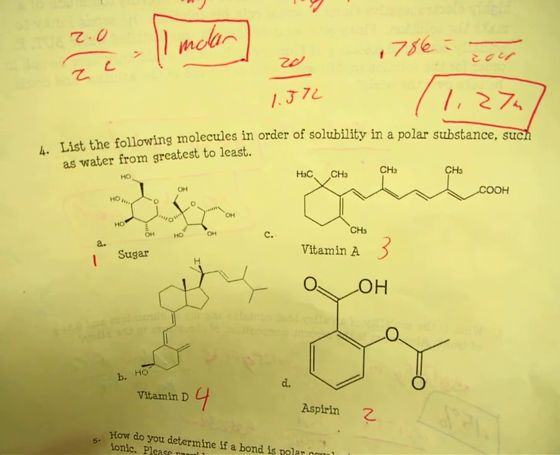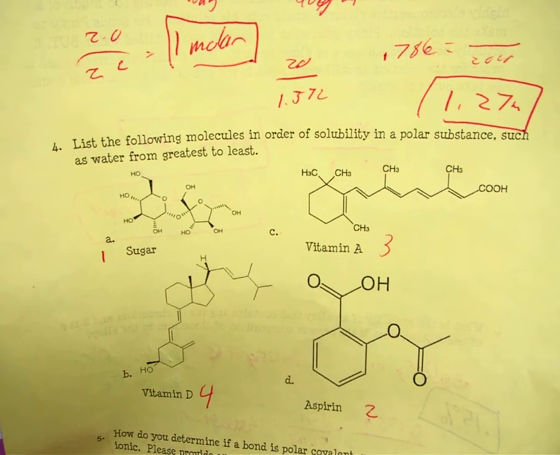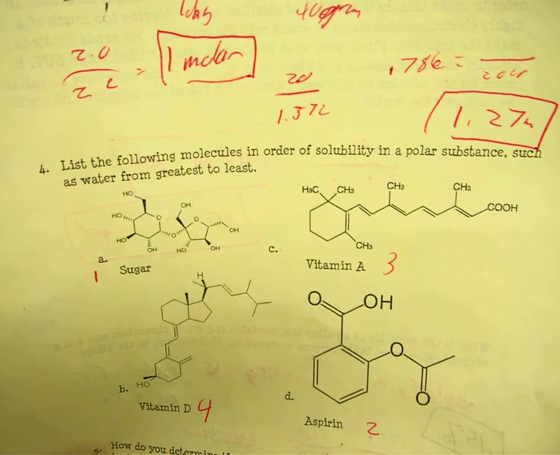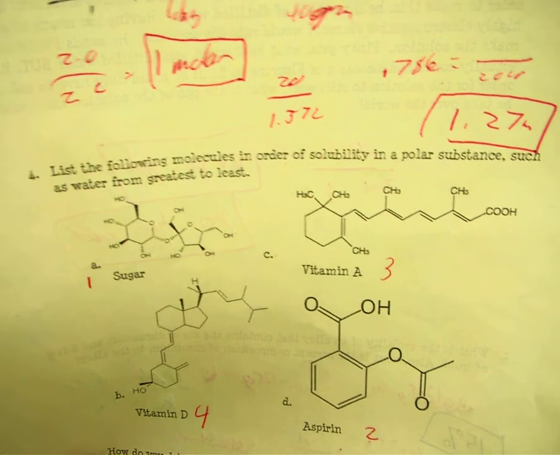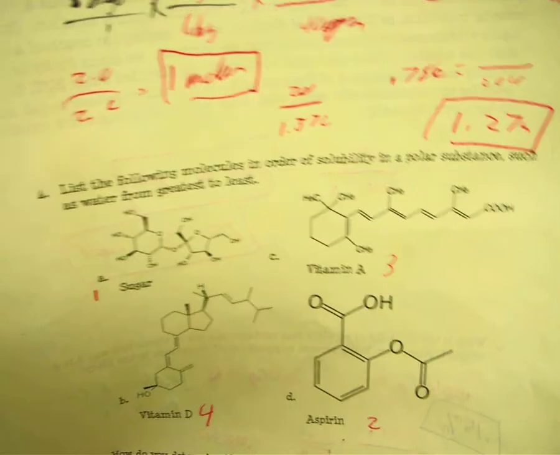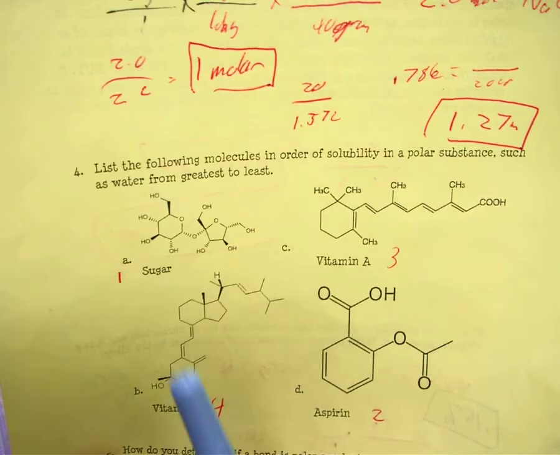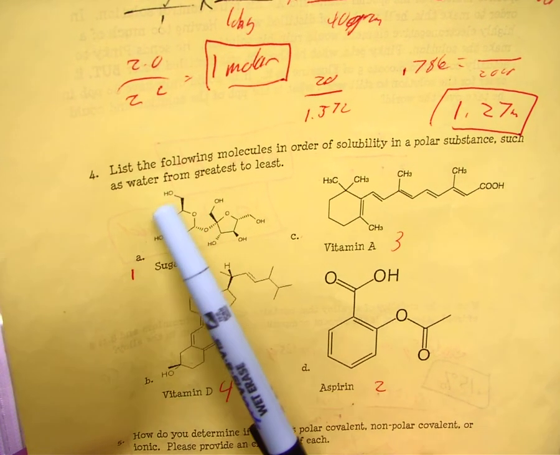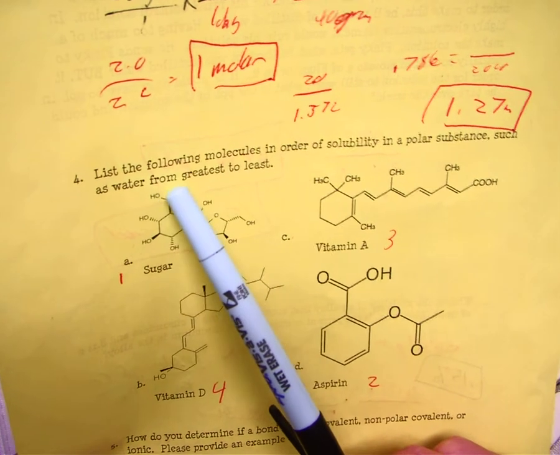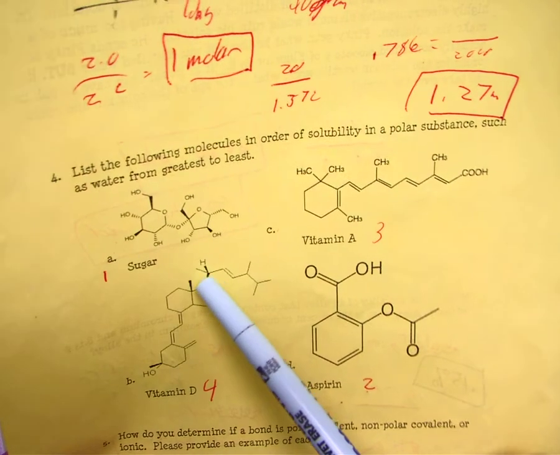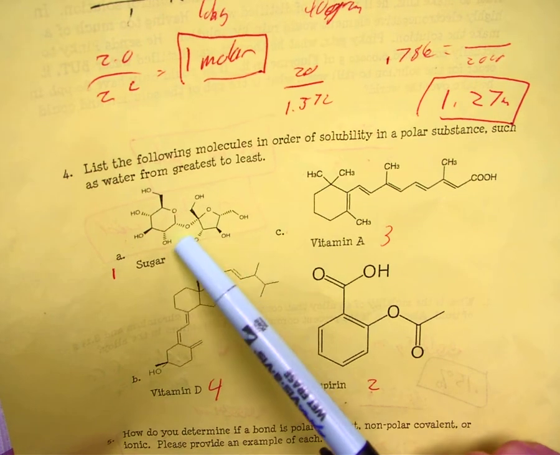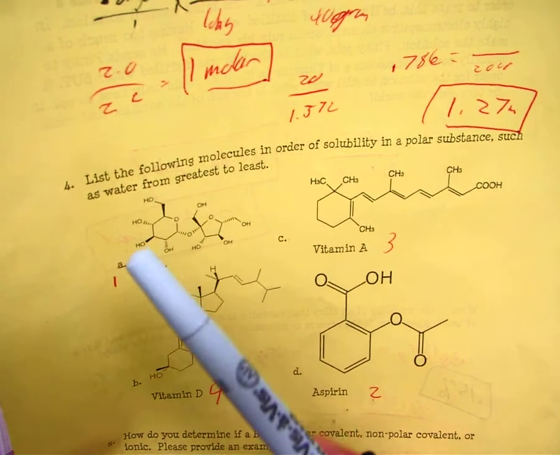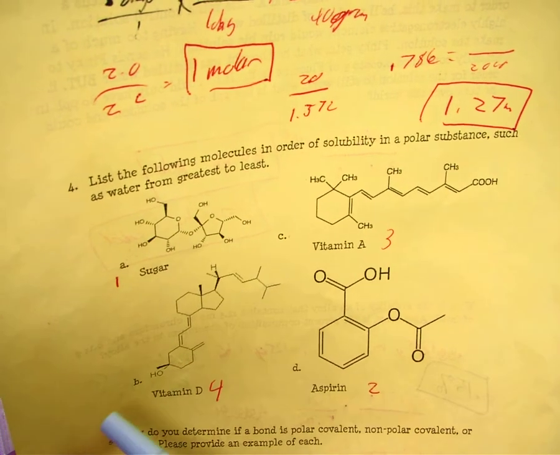But what the question is asking is: list the following molecules in order of solubility in a polar substance such as water, from greatest to least. The way I told you to look at this was to always look at all the different polar spots. If we see here, we have sugar, and remember that we determine polar spots by the polarity of the bond. So all these OHs are polar spots. This oxygen right here would be a polar spot because it's bonded to carbons, and so it's got an electronegativity difference of greater than 1.